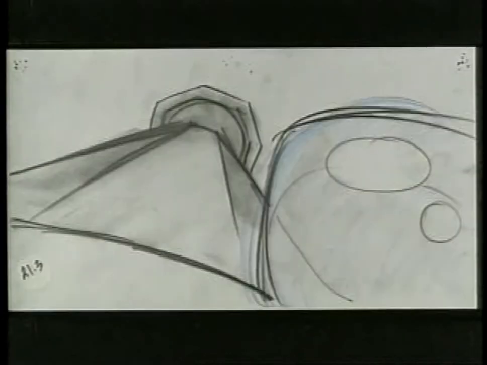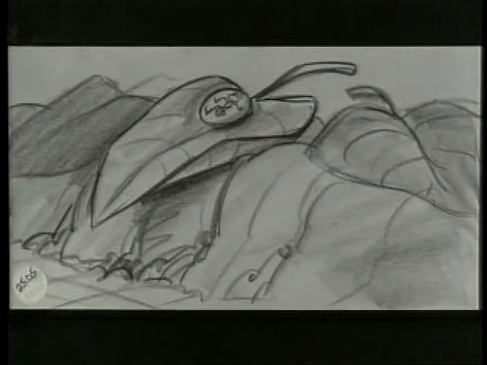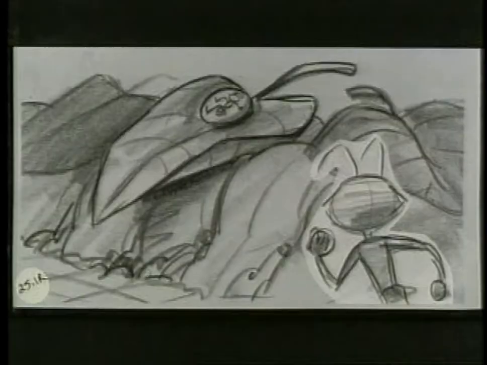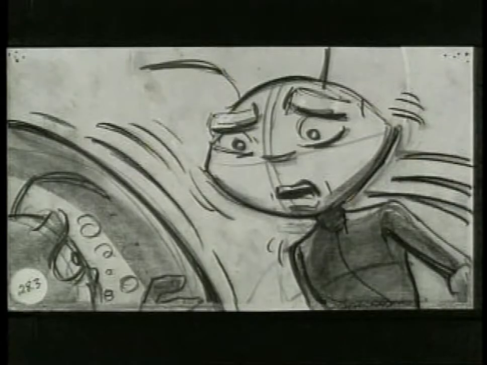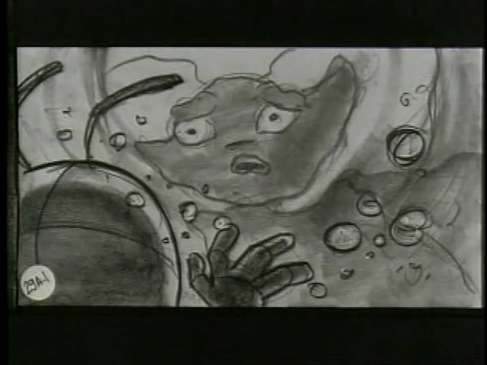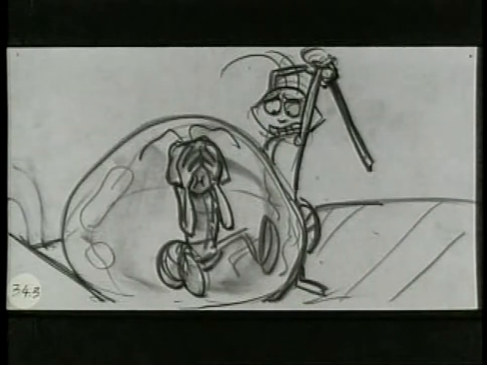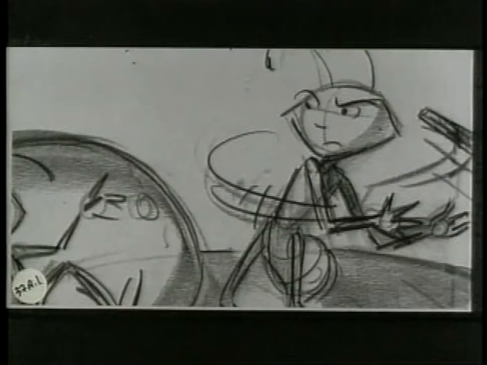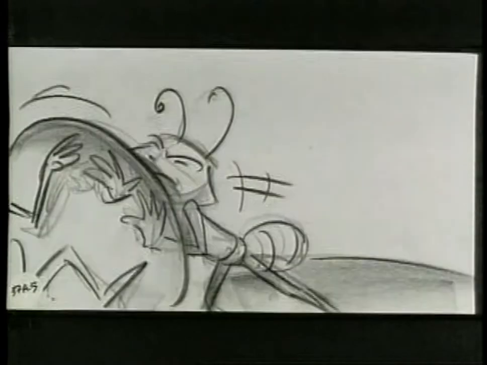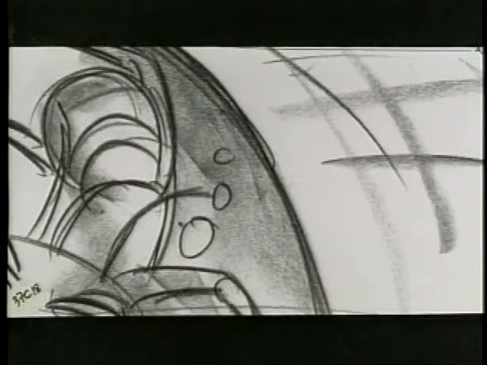So this is the section of the sequence, of course, where the drop of water comes down and traps Z. Another look at how the story is really told so effectively with some very simple drawings before you get all of the elaborateness of computer animation, and before you get 100 people involved. You can really make an impact as a story artist on the film. And you certainly learn a lot by seeing the whole film this way before you take it into production.